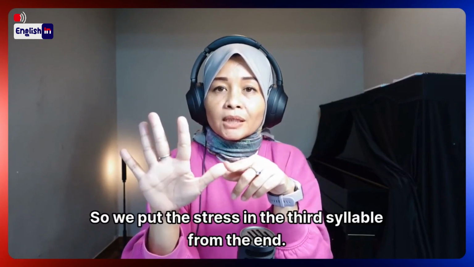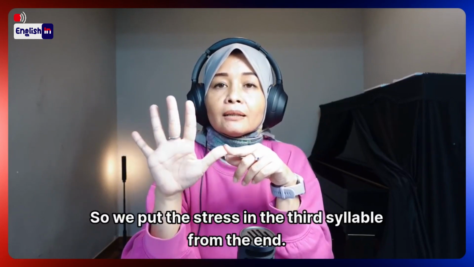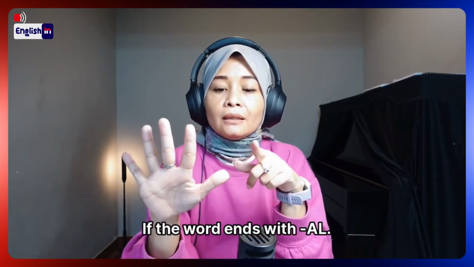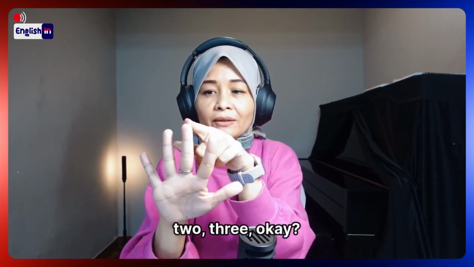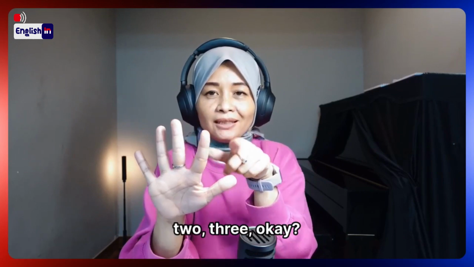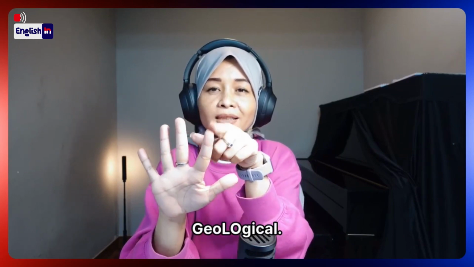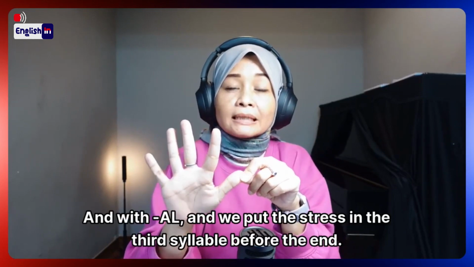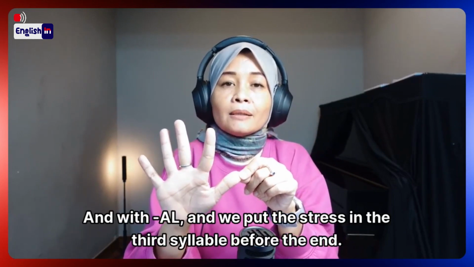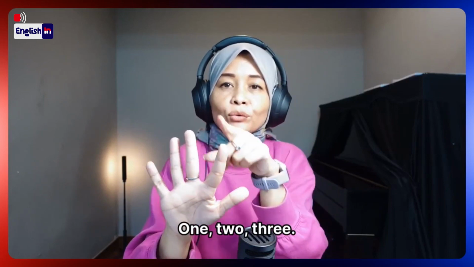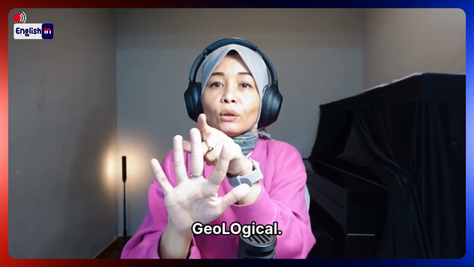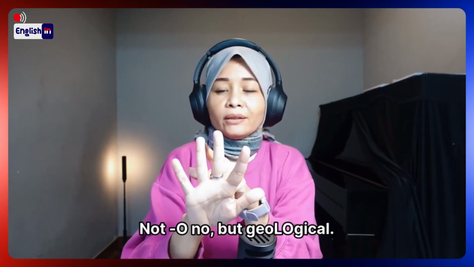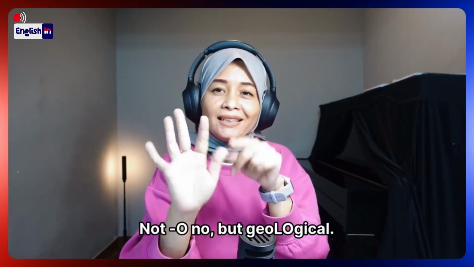So we put the stress on the third syllable from the end if the word ends with -al. 1, 2, 3. Okay, "geoLOGical". With -al, we put the stress on the third syllable before the end. 1, 2, 3. "GeoLOGical". Not "GEO", no, not "gicAL", no, but "geoLOGical".